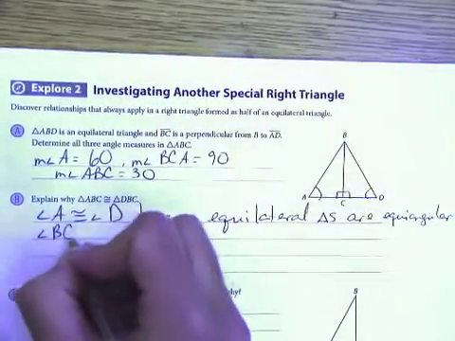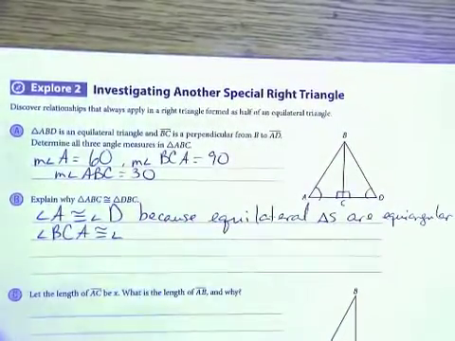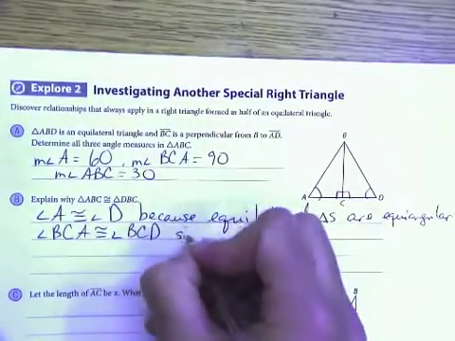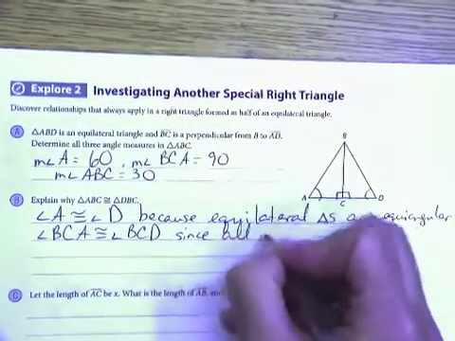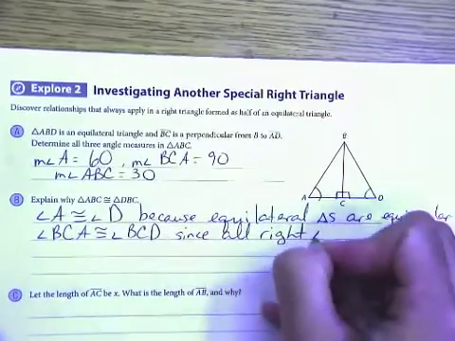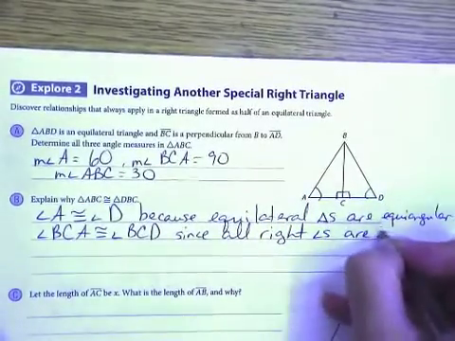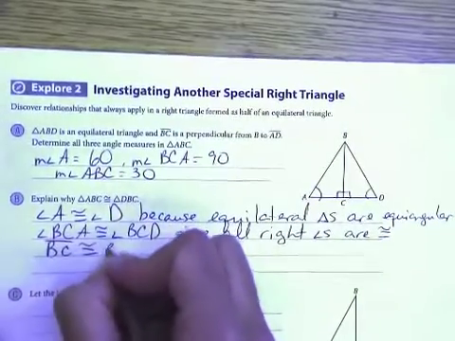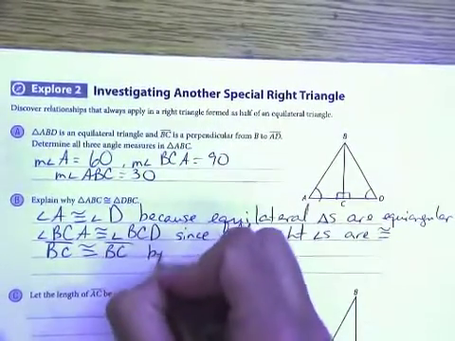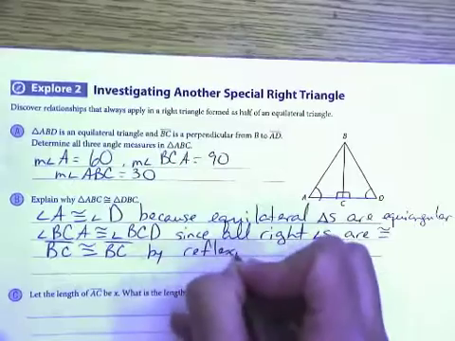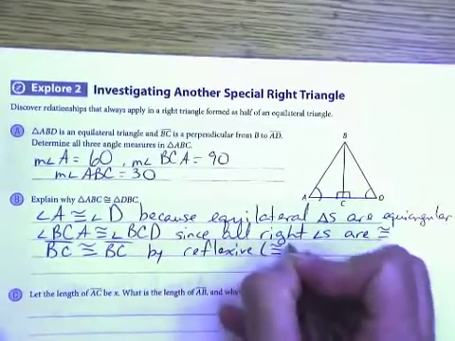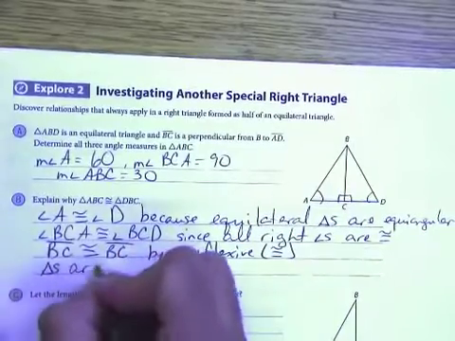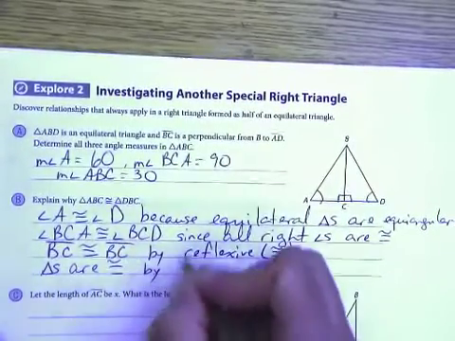Angle BCA is congruent to angle BCD, since all right angles are congruent. Segment BC is congruent to segment BC by reflexive. So the triangles are congruent by angle side.